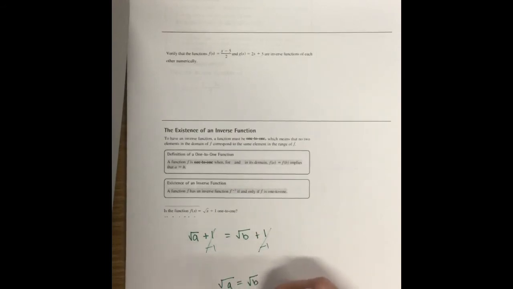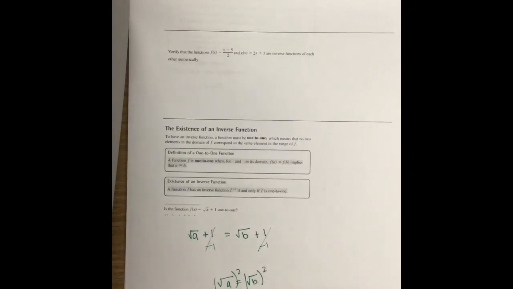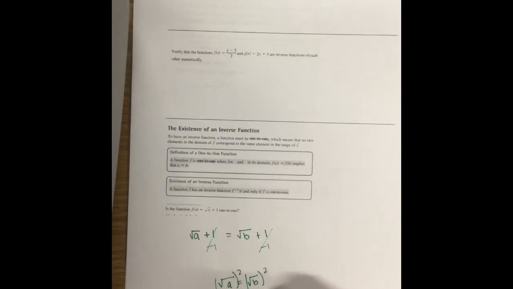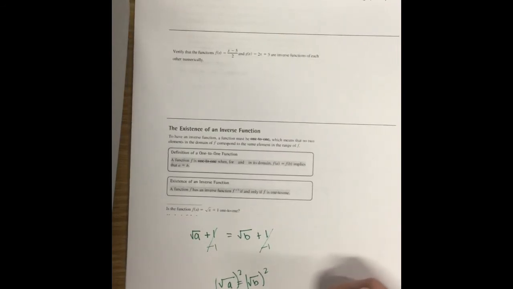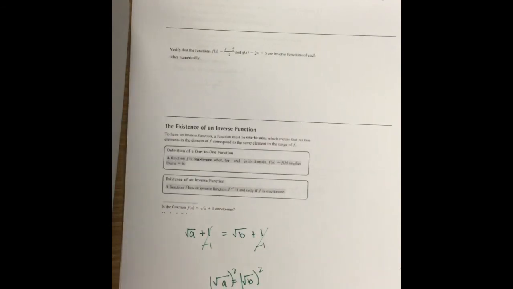Square both sides, we get a equals b. So there's nothing else that could imply. We know that f of a equals f of b implies that a equals b. Essentially, we plugged in two arbitrary values, and then we went down to see if they would still equal each other.